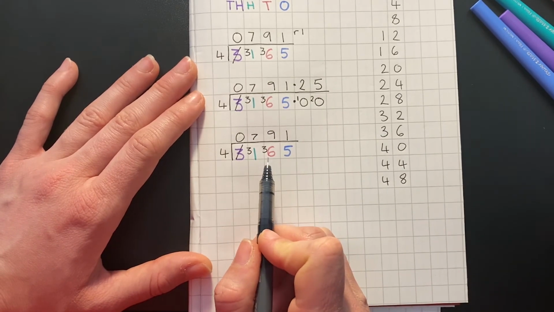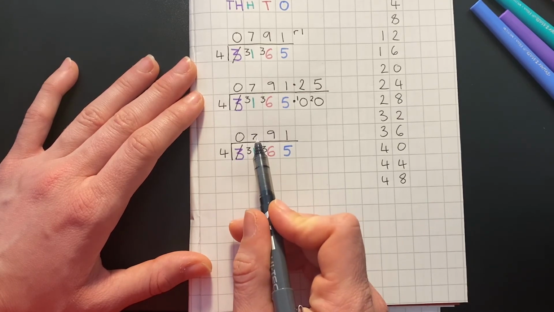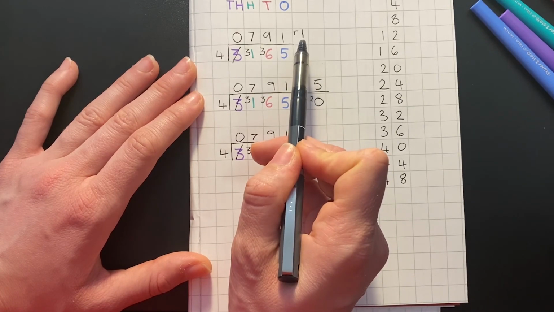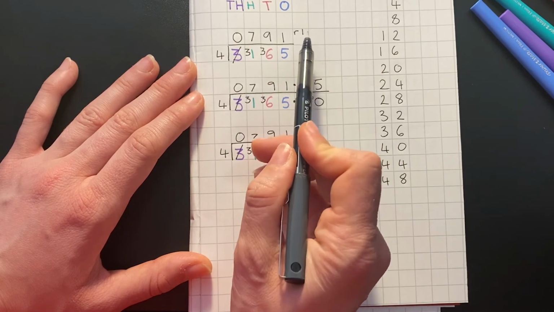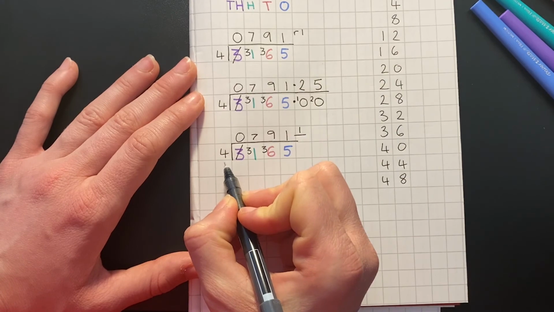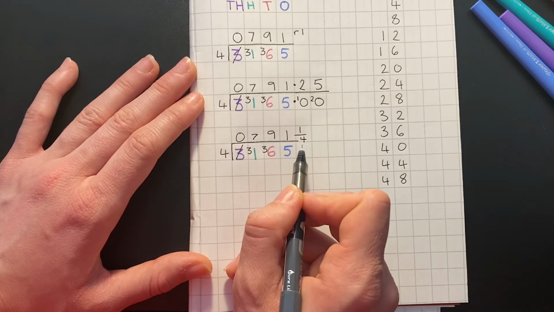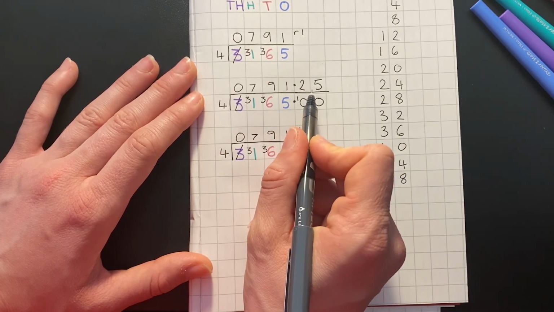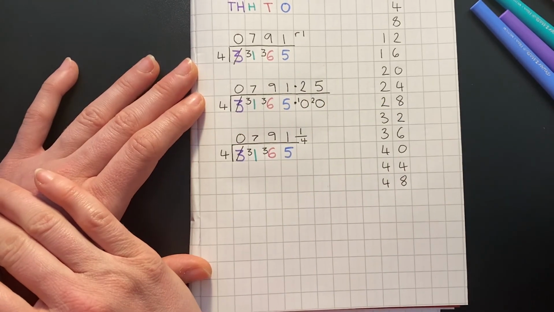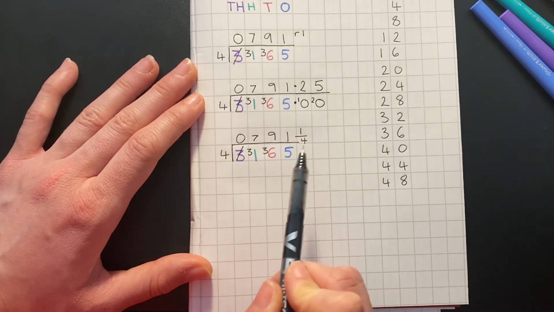Now, as a fraction, 3,165 divided by 4 equals 791. We had a 1 as a remainder, if you look up here. To write that as a fraction, we would put our remainder over the number we're dividing by. So 791 and a quarter, which matches up to our decimal, 0.25, and a remainder 1. That's how you do the bus stop method with remainders, showing your answer as a remainder, decimal, and fraction.